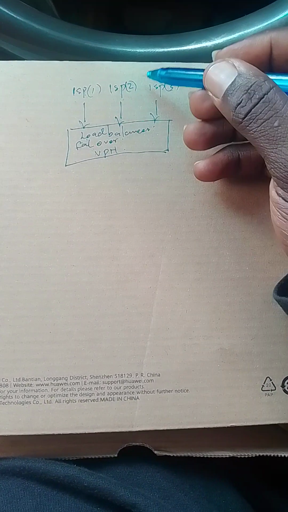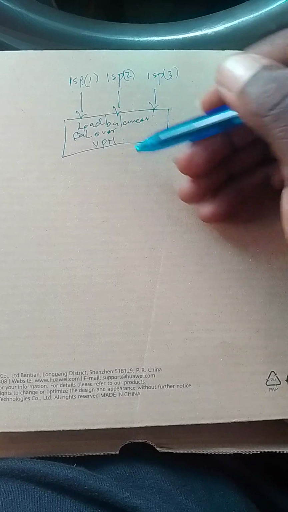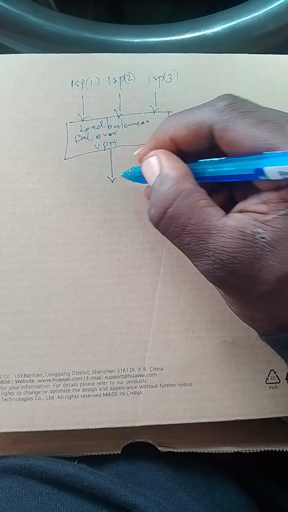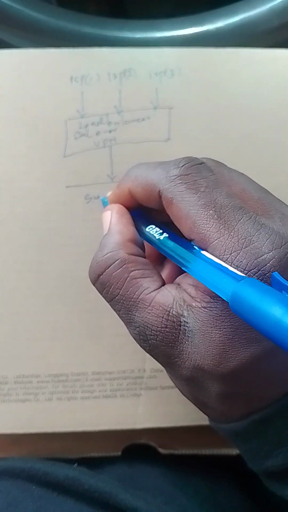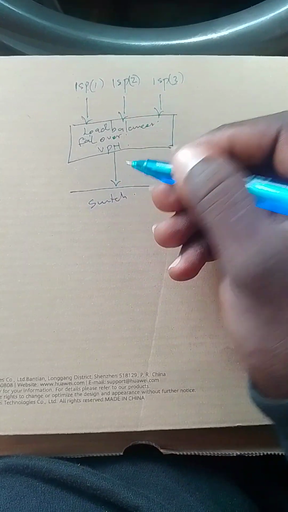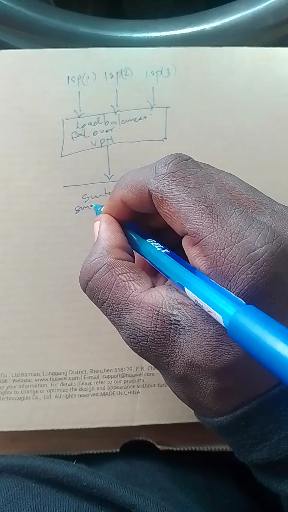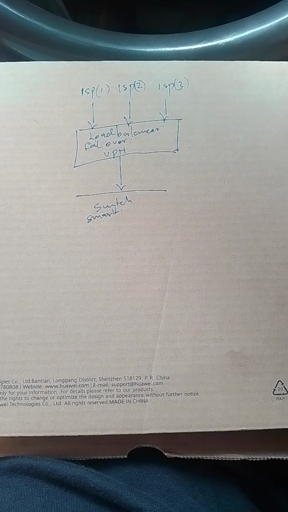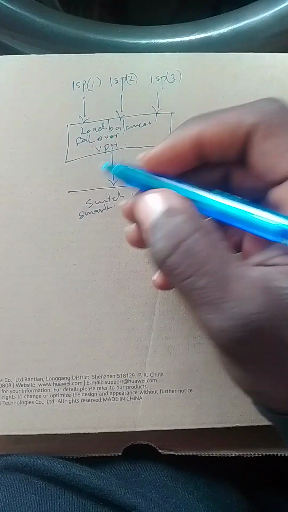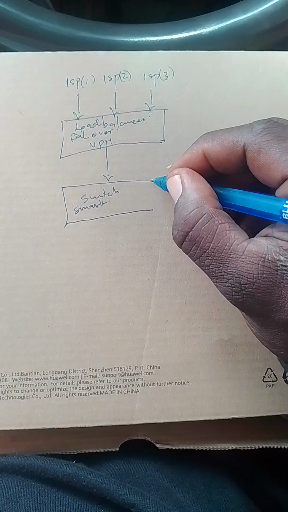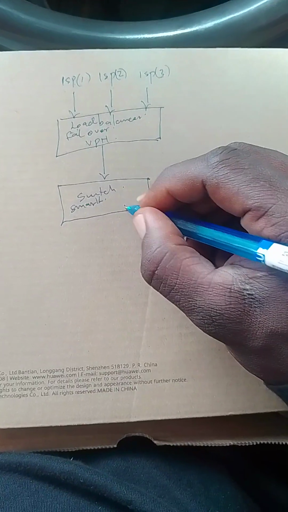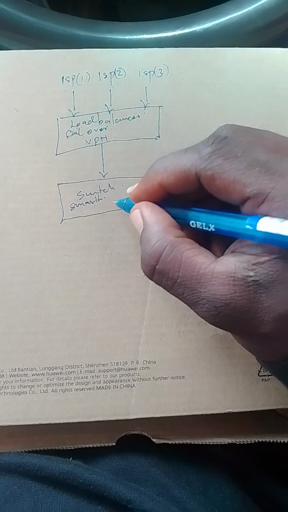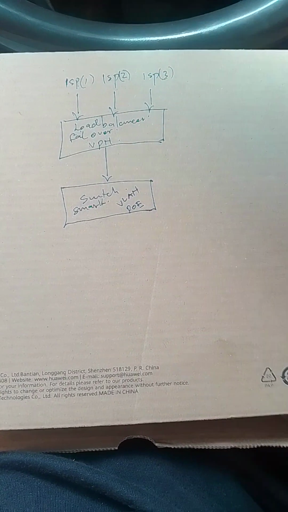After this has gone through the load balancing and failover and the VPN portion, we are going to introduce a switch, and it should be a smart switch that will support our VLANs, and a smart switch automatically has PoE on it. It's powered over Ethernet to power our access points and then the VLANs.